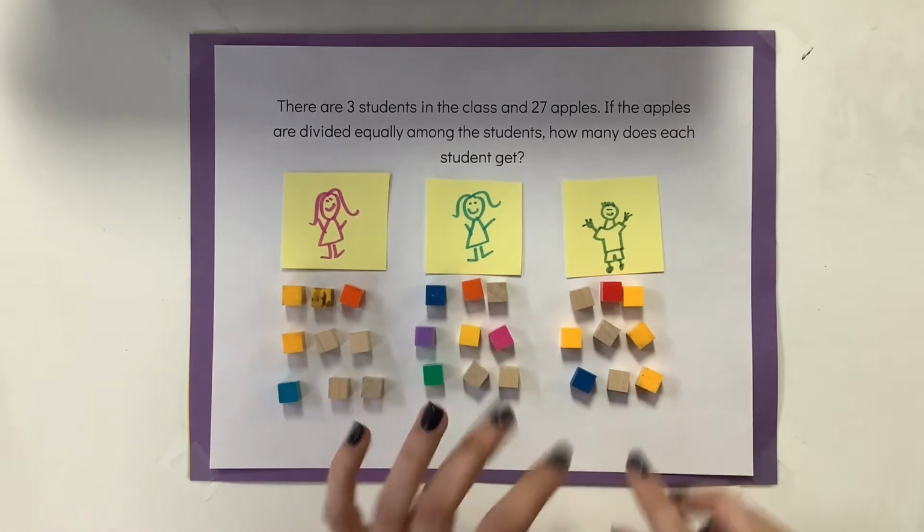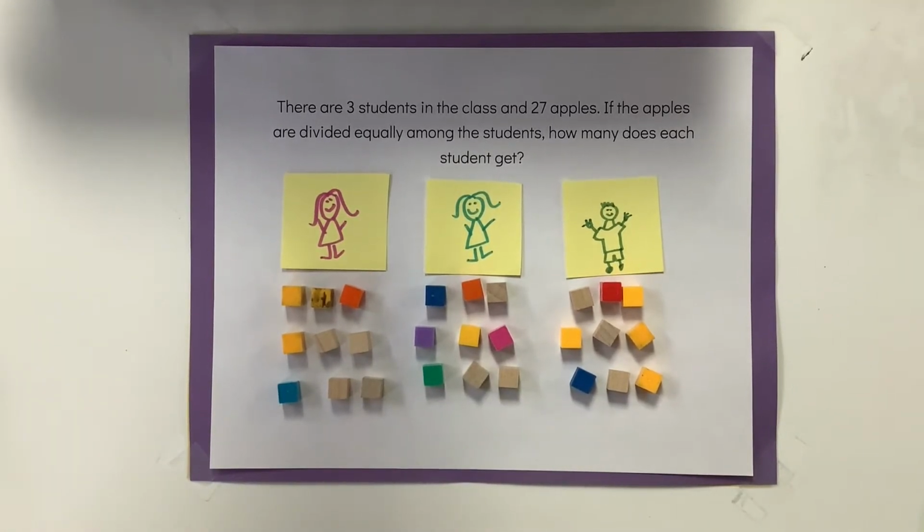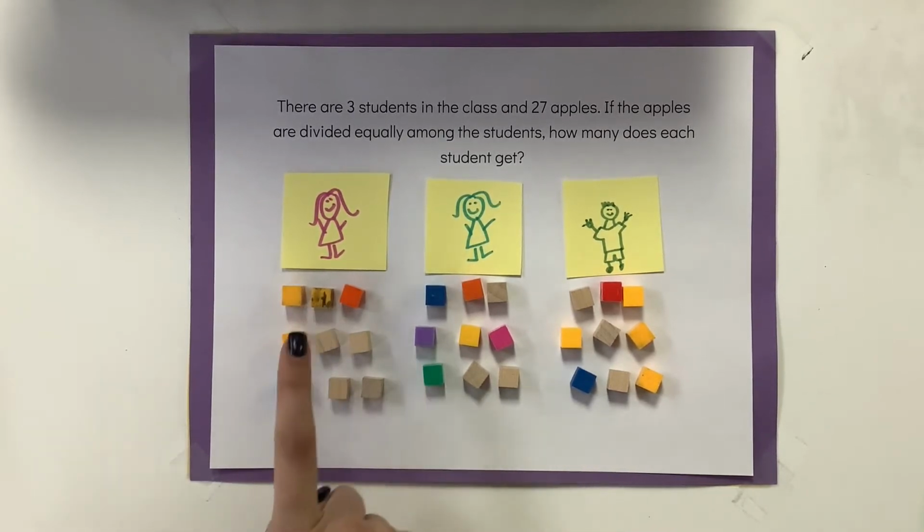Sweet. Okay, so what's the answer to this problem? How many apples can each student get? Hopefully you said each student can get 1, 2, 3, 4, 5, 6, 7, 8, 9 apples. Sorry, ma'am, you got the dirty apple.